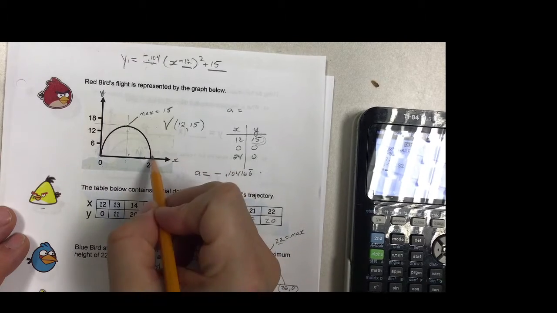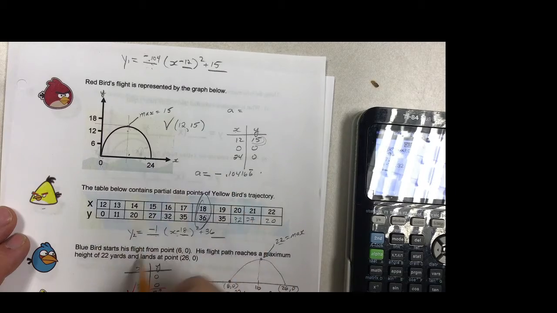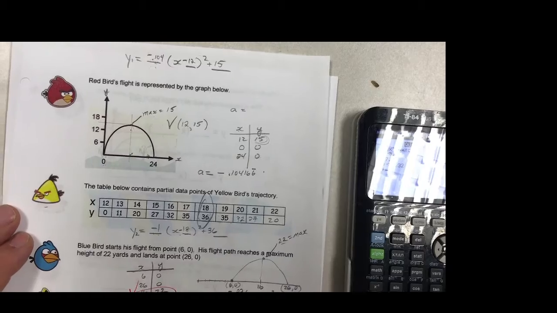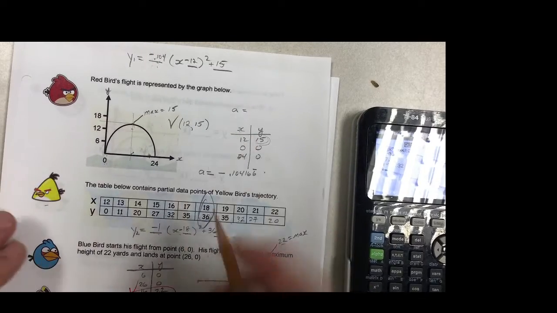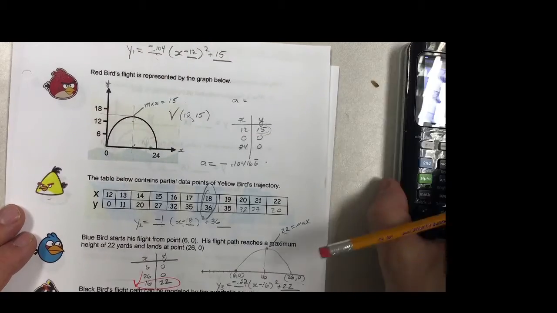Redbird here is going to land the furthest away because it's the smallest. So, and then Bluebird is going to land somewhere over here. Yellowbird will land somewhere over there. So basically, it goes by increasing a. It tells you how tall, how skinny your thing is.